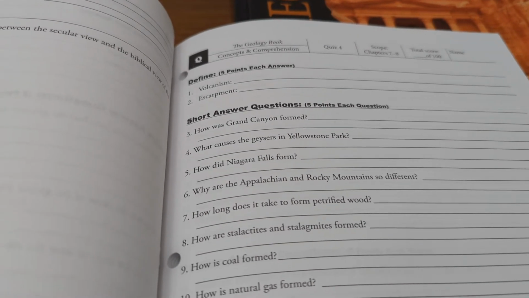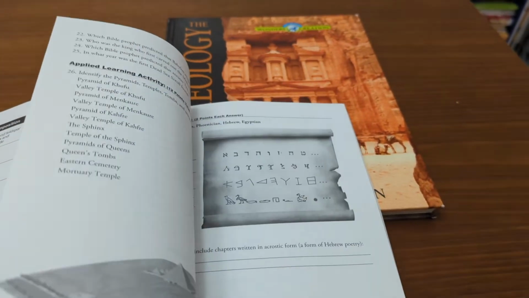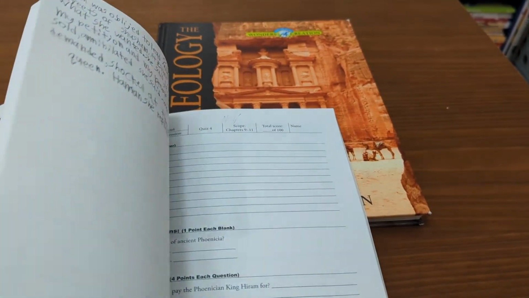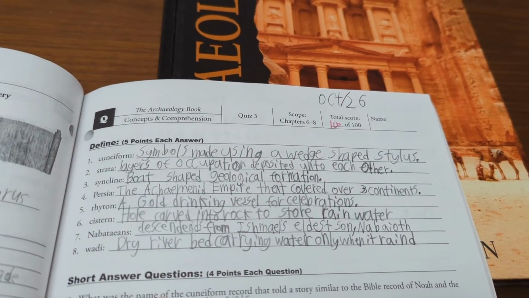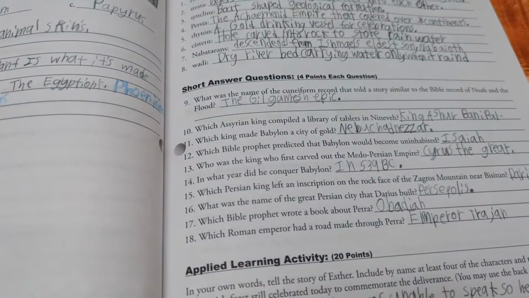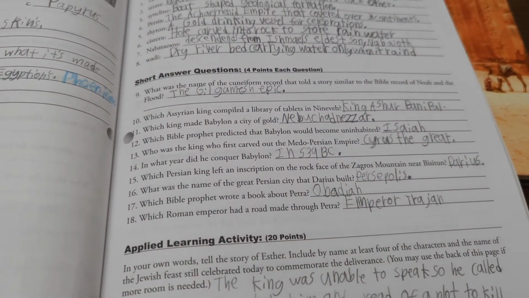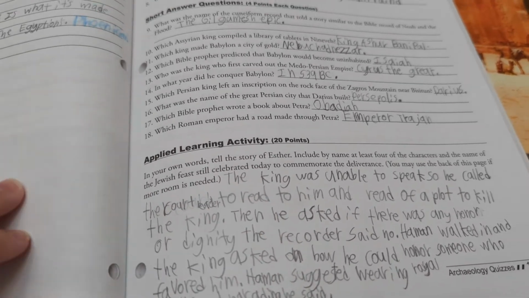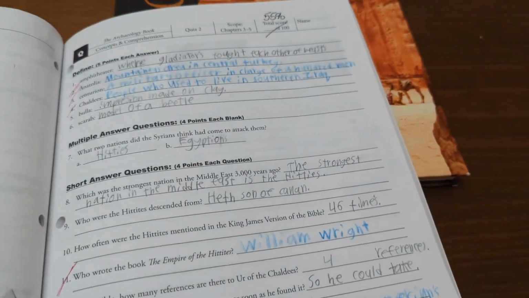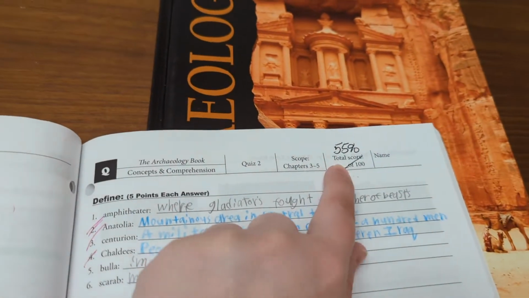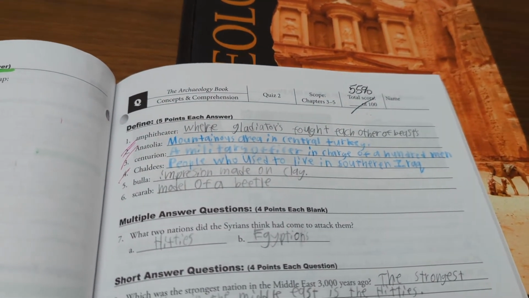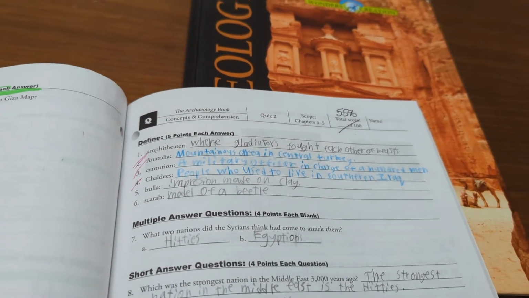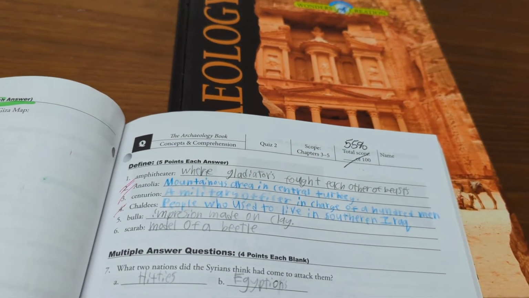Quiz 4. This, I did let him do open book. This was a little bit harder for him. This one was not open book, and he's got a 55. So he learned that he needs to study a little bit differently. I know that seems a little bit weird, but I want him to fail here versus failing in college.